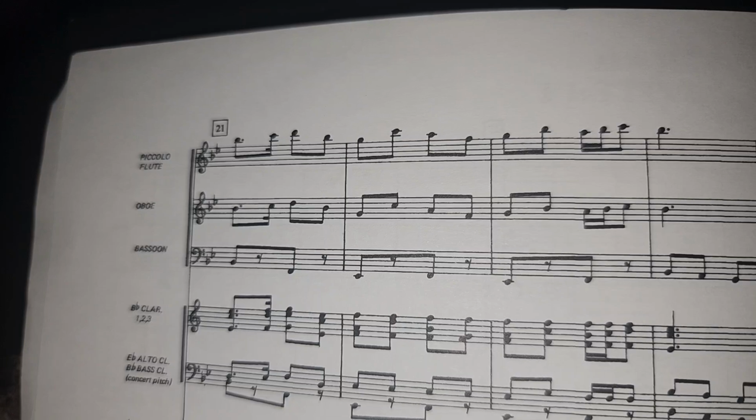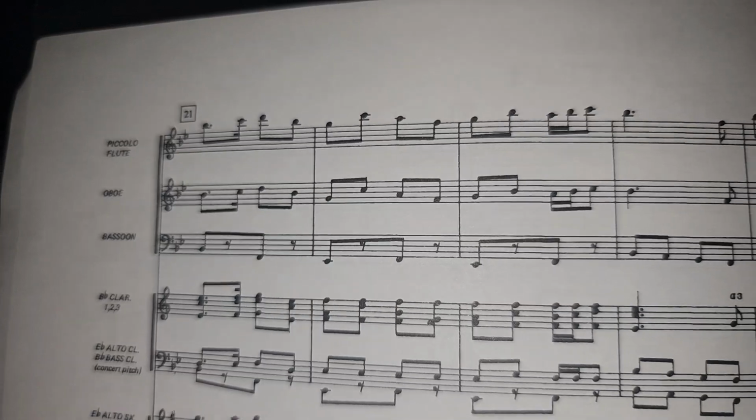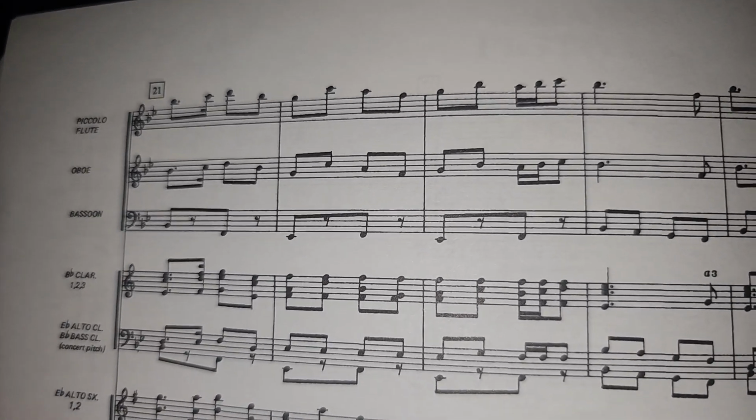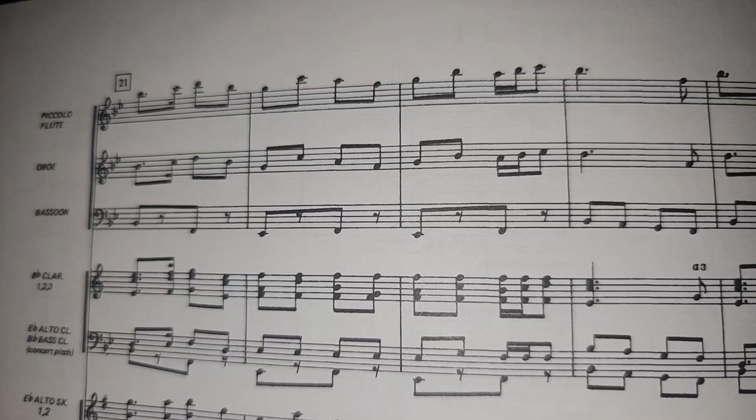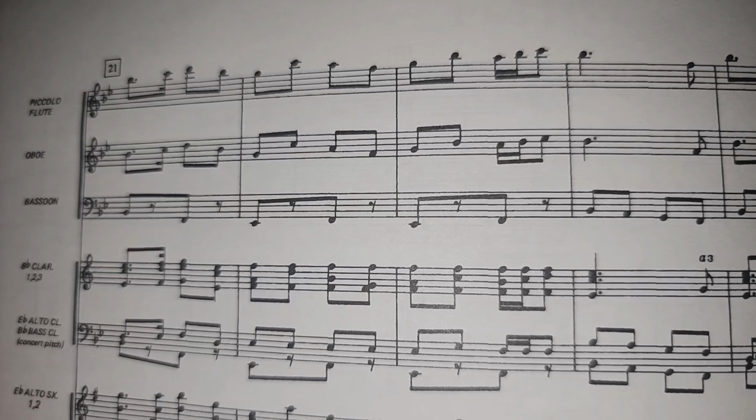And at measure 21, the key changed to concert B flat. Once students recognized the two keys, I suggest doing a small scale review, which we can start with concert E flat, playing the concert E flat scale.